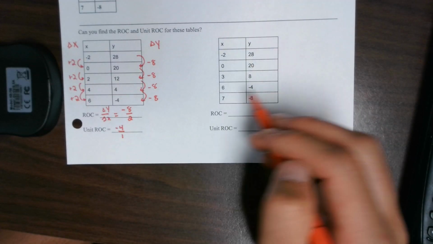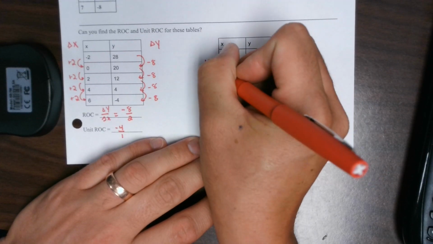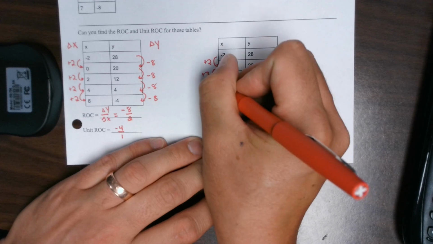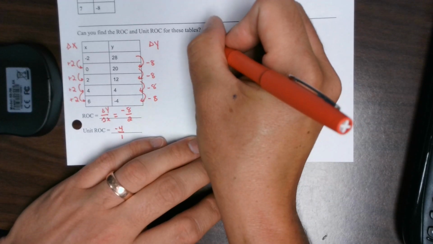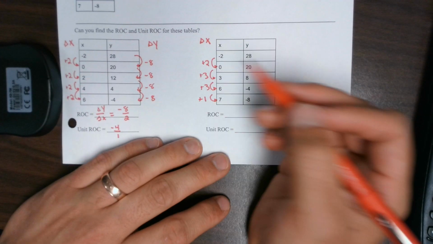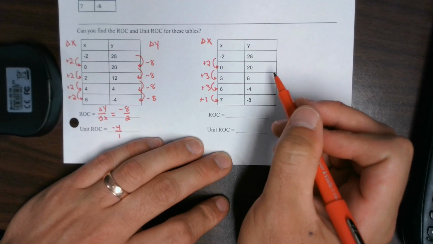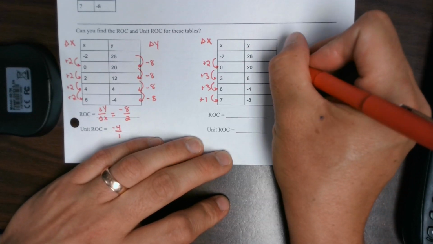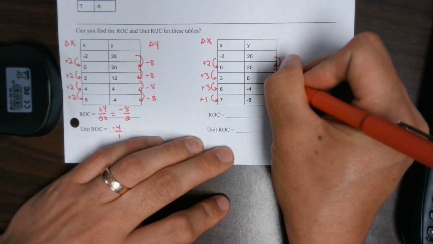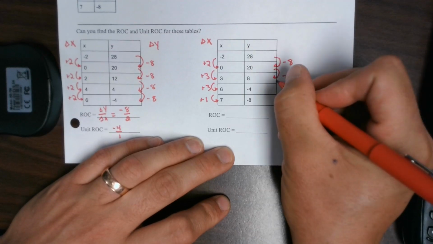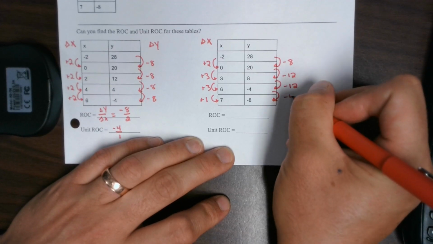But if we look at this next table here, and specifically at the x's, I'm adding 2, and then adding 3, and then adding 3, and then adding 1. So the change in x, well, not to use the word change again, but it's changing every time, right? We're going 2, 3, 3, 1. Now, if I look at these corresponding changes in y's, we subtract 8, then 20 to 8, that's -12. 8 to -4, also -12. And then -4 to -8 is -4.